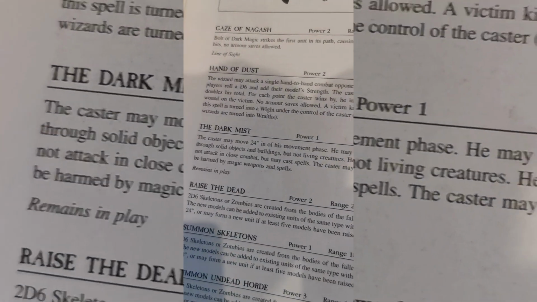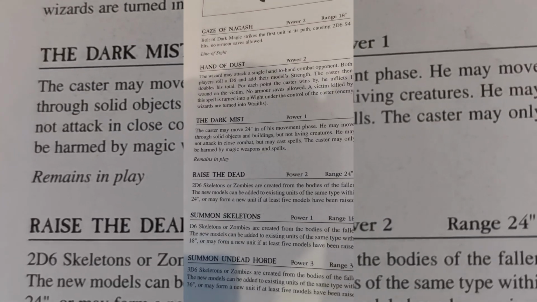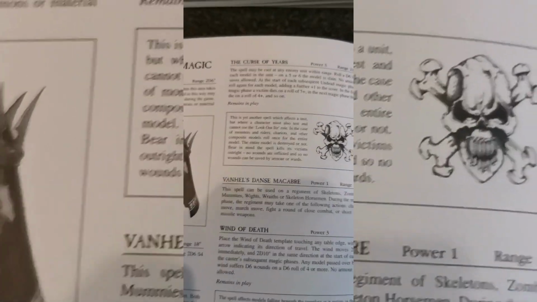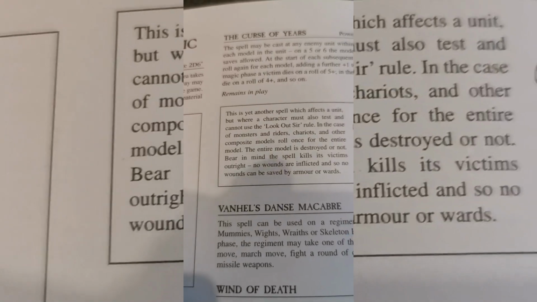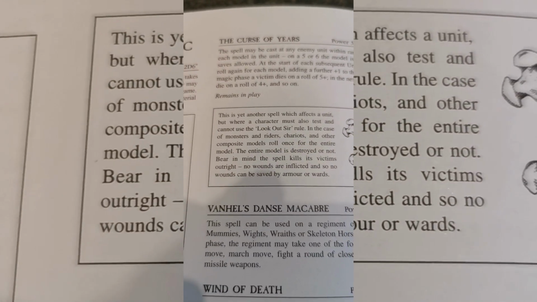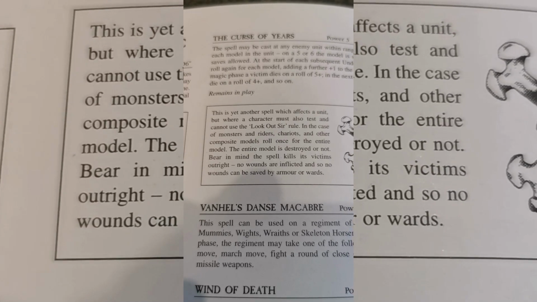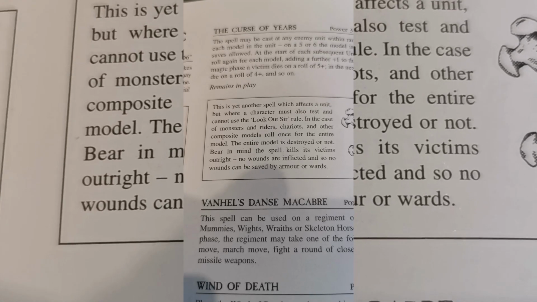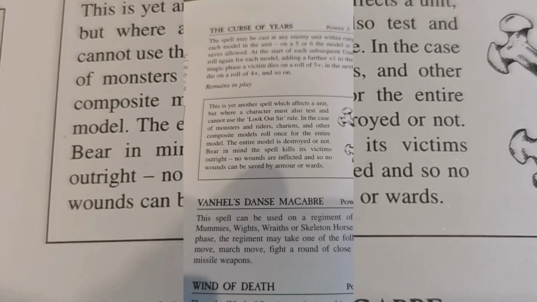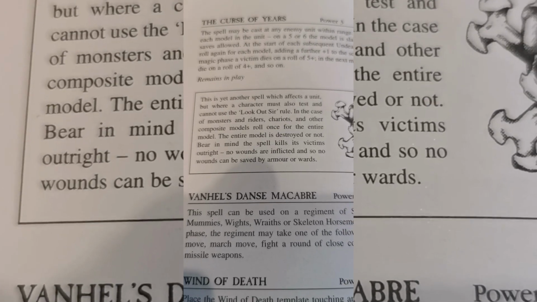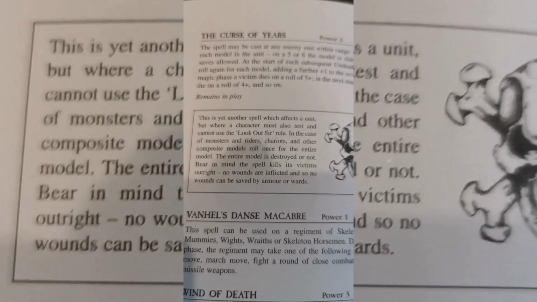So you've got Gaze of the Gash, Hand of Dust, Dark Mist, Raise Dead, Summon Skeleton, Summon Undead Horde. Gives you the ranges and powers. Curse of Years with a comment here saying, this is yet another spell which affects a unit but where a character must also test and cannot use a lookout sir roll. In the case of monsters and riders, chariots, and other composite models, roll once for the entire model. The entire model is destroyed or not. Bear in mind, the spell kills its victims outright. No wounds are inflicted, and so no wounds can be saved by armor or wards. Such a powerful spell, Curse of Years.